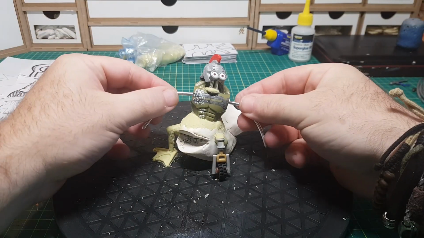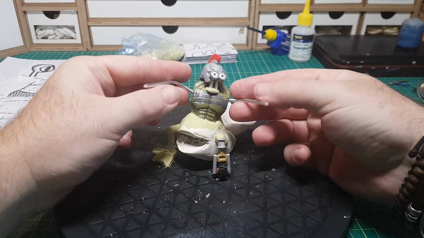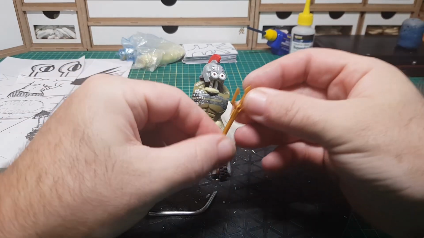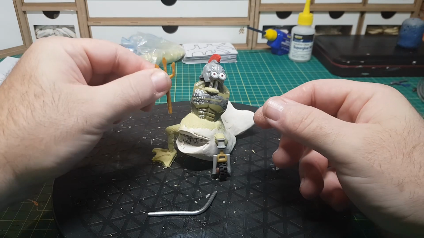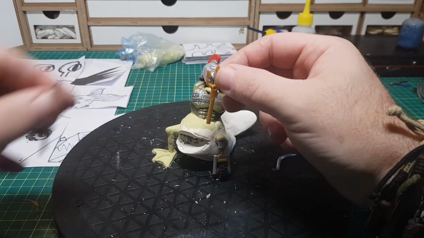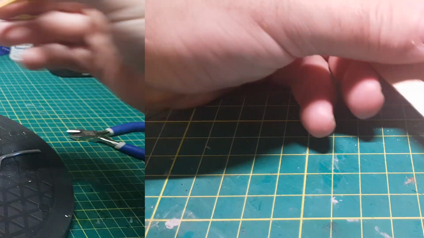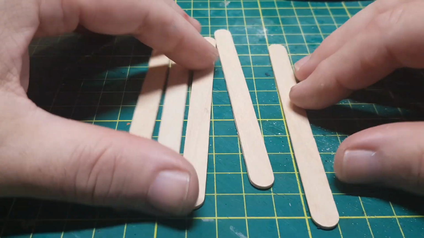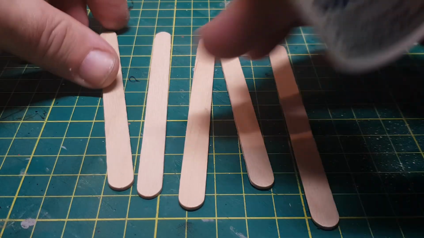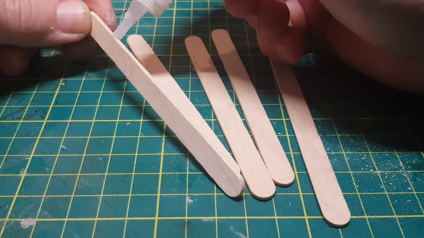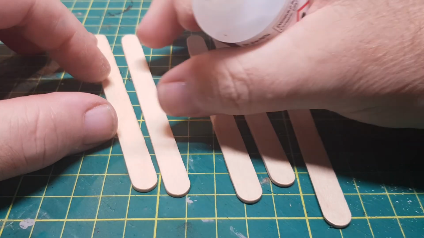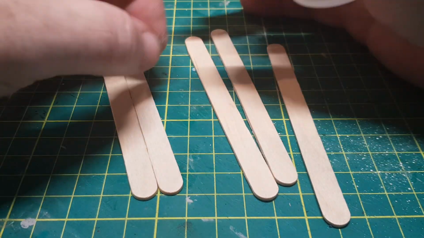As he's got the Roman helmet, I'm going to kind of make him into a soldier, or maybe even a gladiator. So I'm going to give him this trident, and then I'm going to make him a shield. For the shield I'm just going to use these lollipops, and then it's just a case of gluing them all together and then cutting them to the shape I need.